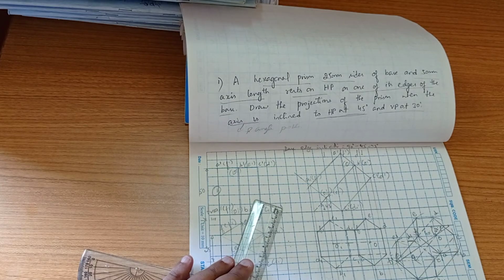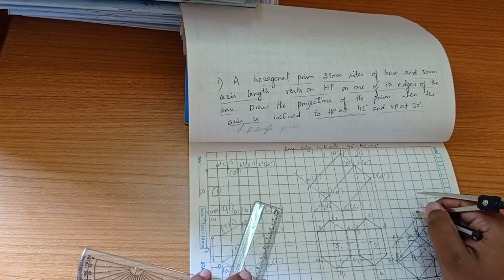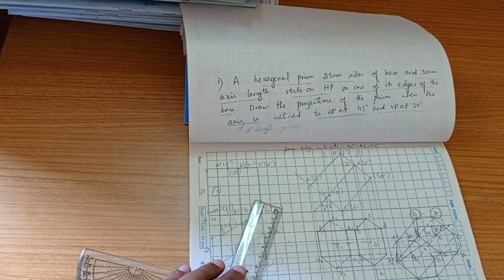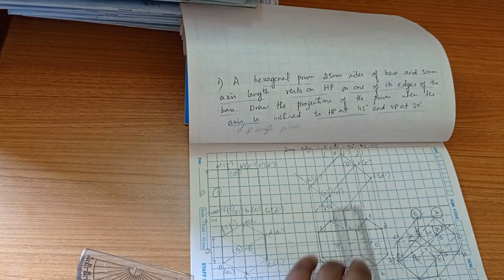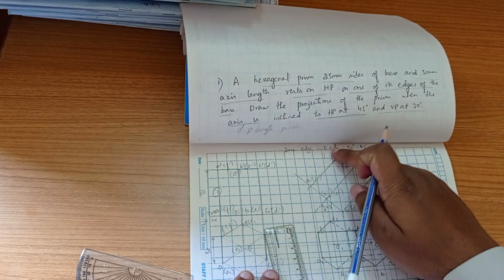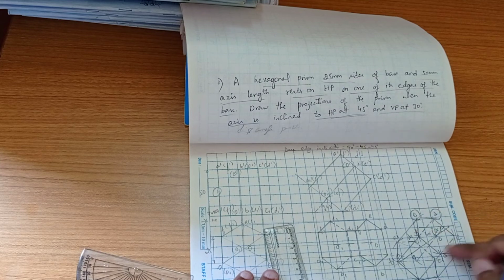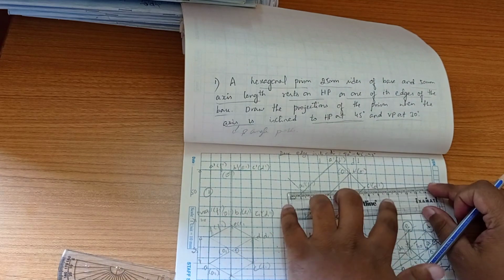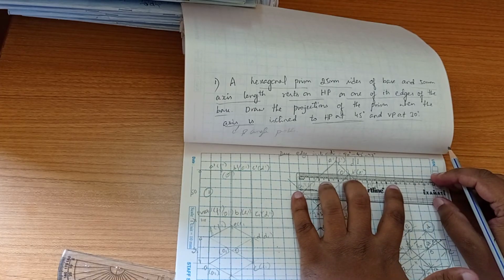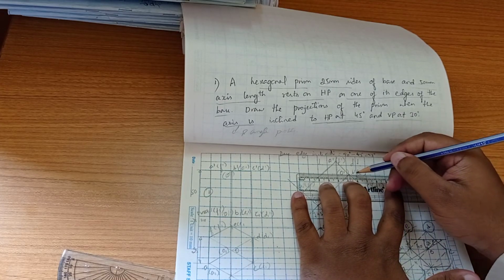Now we have to finish the final position. To construct the final position, we have to consider the two nearest points. Before that, first we construct this final notation, the top face of this front view. First the horizontal line projections.